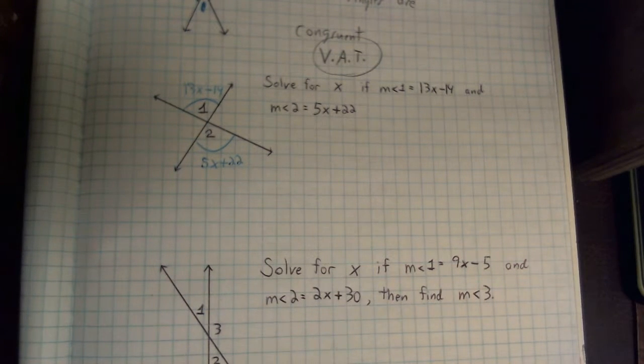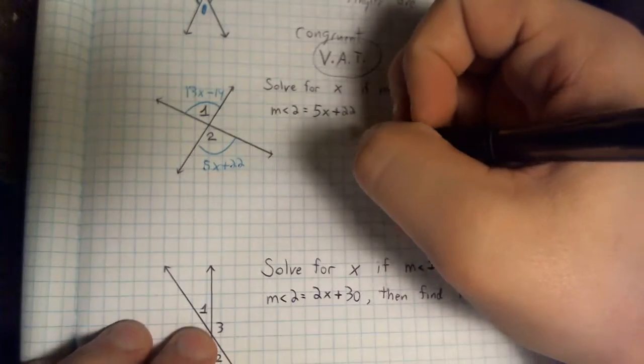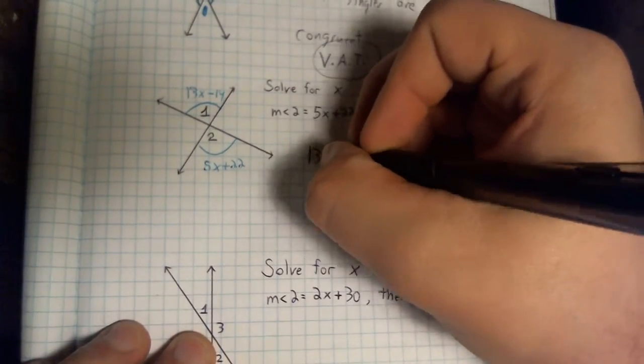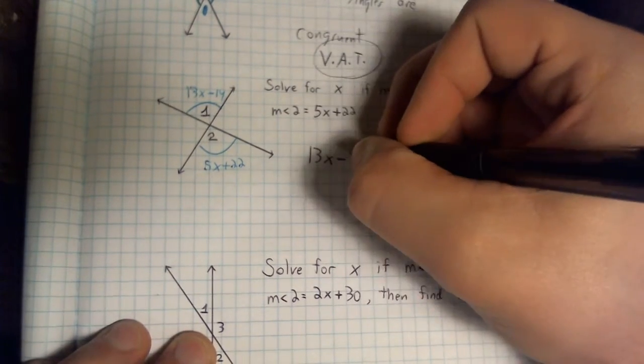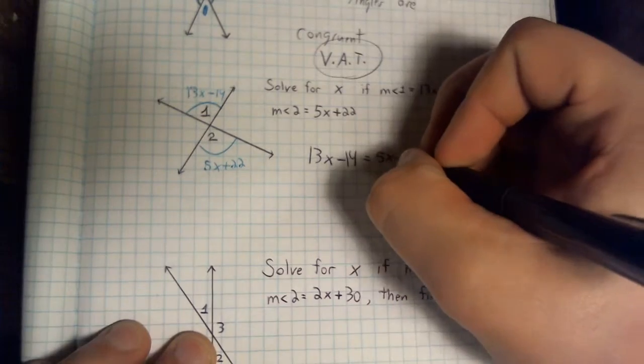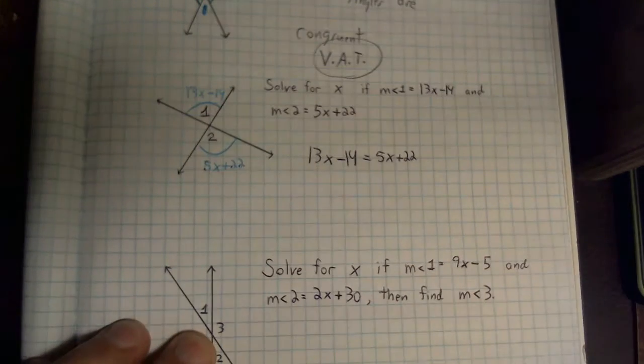Well, congruency is very similar to the idea of equality. So we're going to think of these two things as equal to each other because they're technically the exact same angle measure. So that means they would be equal in angle measure. So we'll set them up like so. Now all we have to do is solve for x.